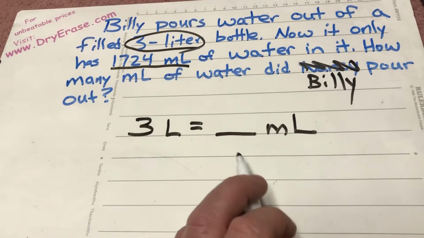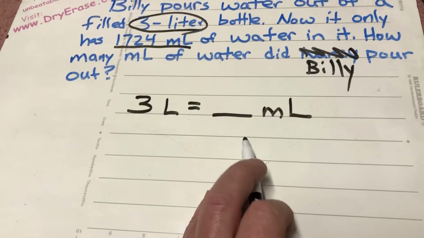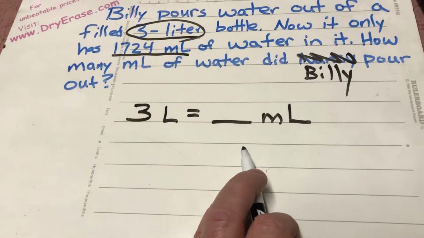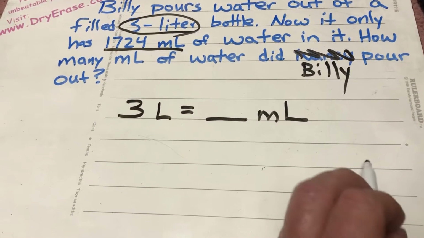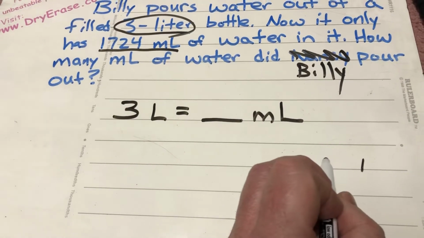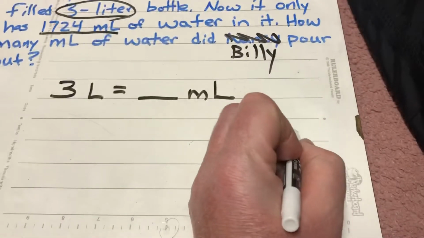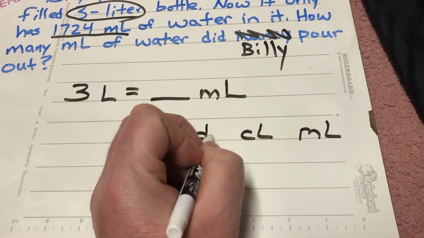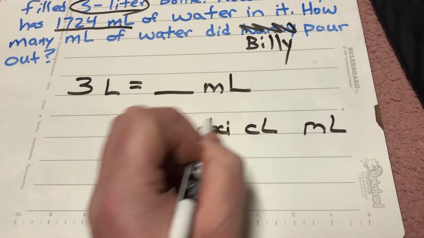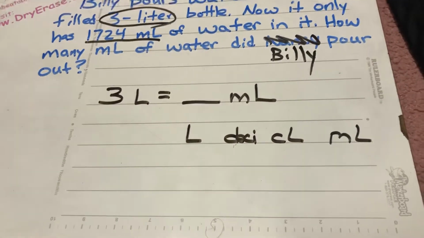Well, remember the conversion with our metric units. Since this is the milliliters, we have the milliliters, then the centiliters, and I'll go ahead and write that. Milliliters, centiliters, then we had the deciliters, and then we've got the liters.